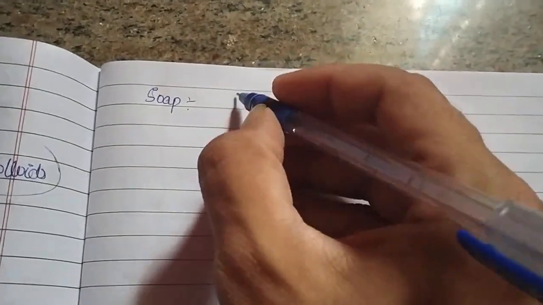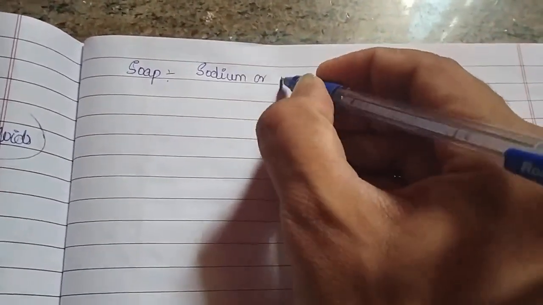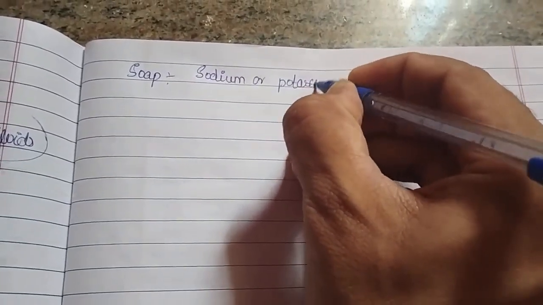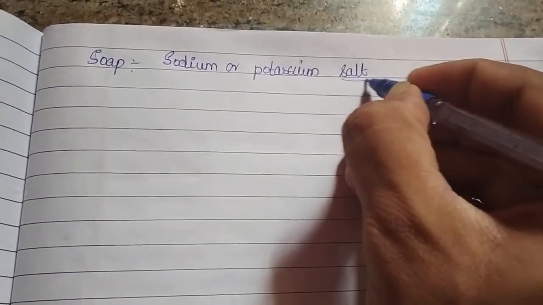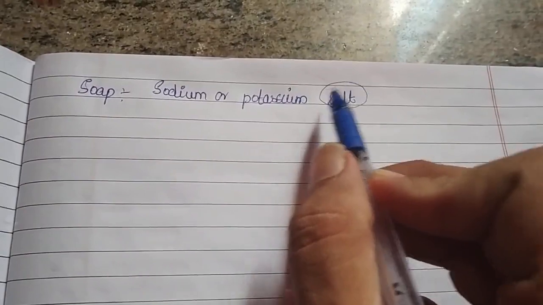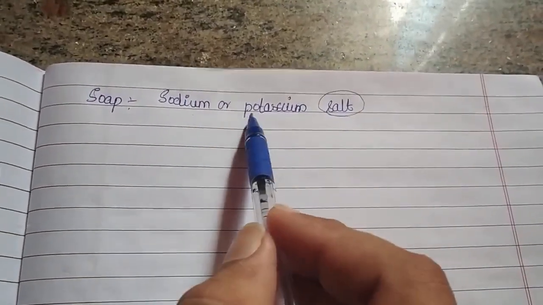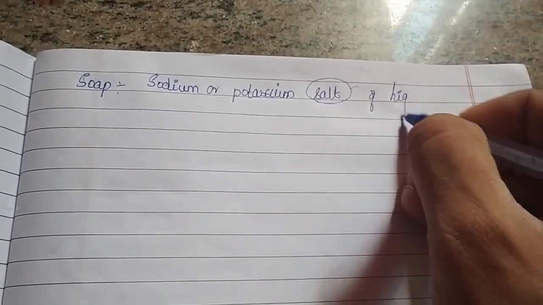First of all, we have to understand what we mean by a soap. How can you define it? Do remember, soap is a sodium or potassium salt. It is an ionic compound. Please remember, there is a cation and an anion. Sodium or potassium salt of higher fatty acids.